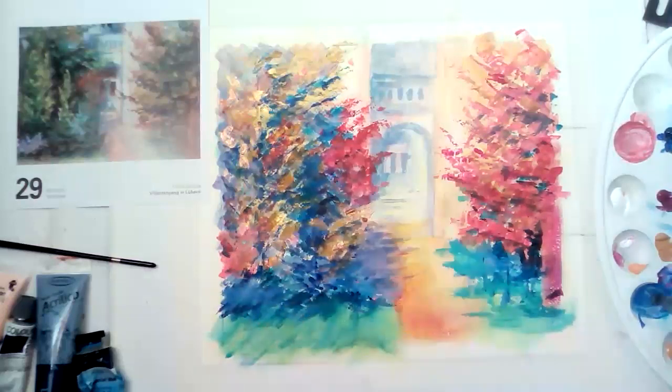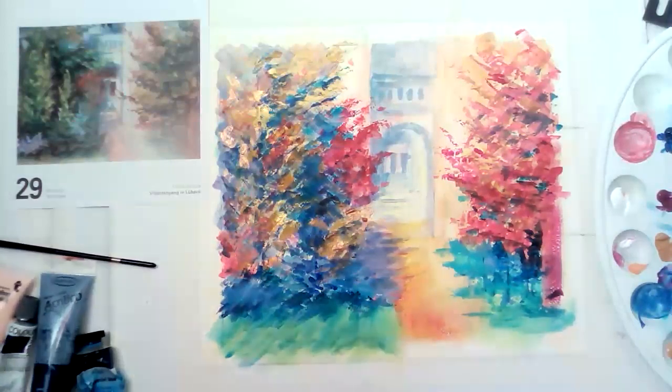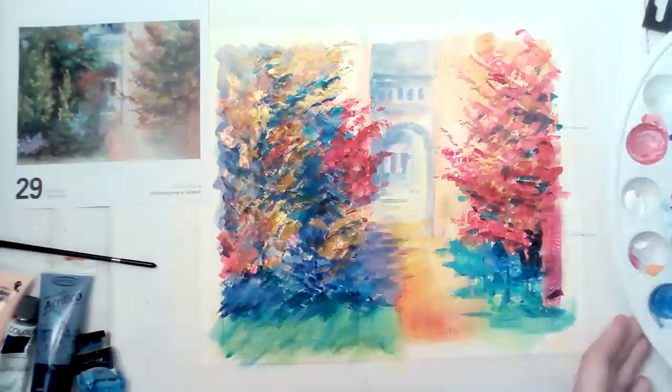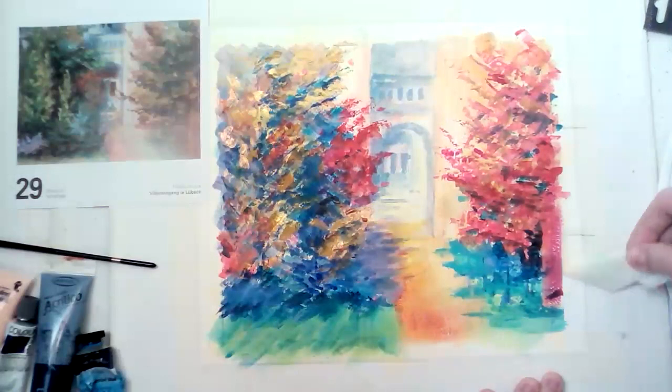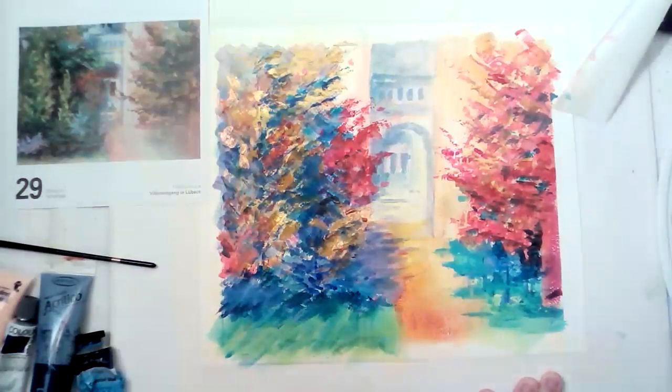I don't think that was very steady. Let's have a look at it. Yeah, it's all right. Might have overdone the yellow now. It looks much brighter on the photograph than it does in real life. I should send it to you anyway. You'll say I've overdone it now. Yeah, too much yellow. Shouldn't have done it. Should have stopped.